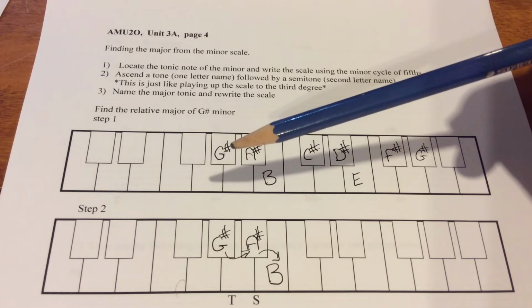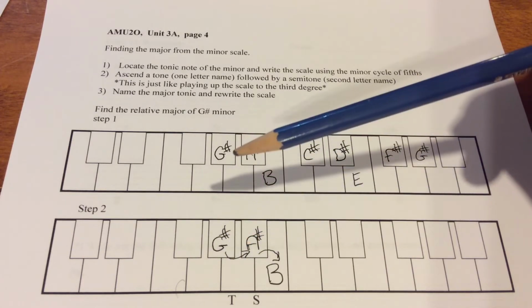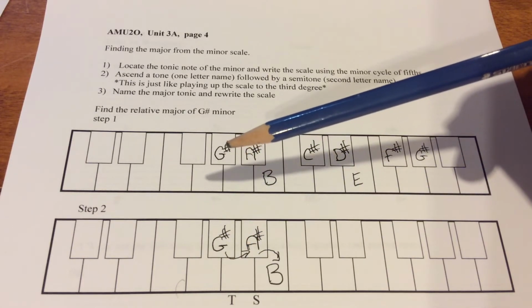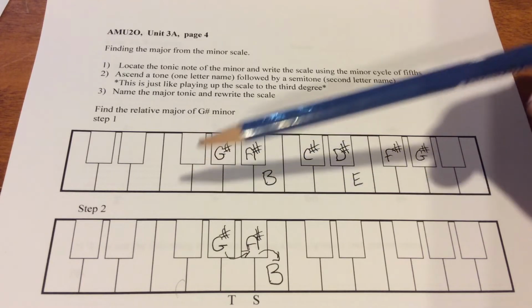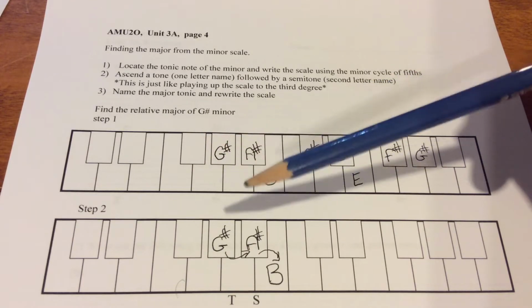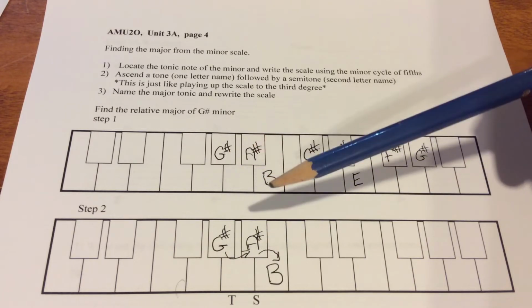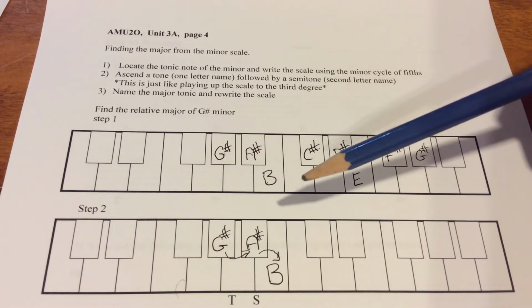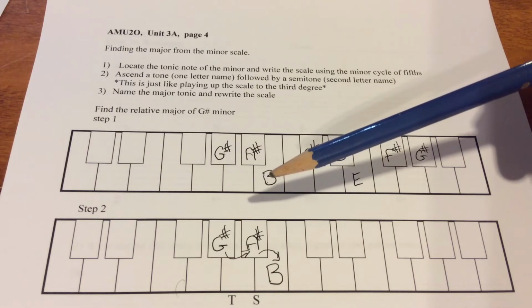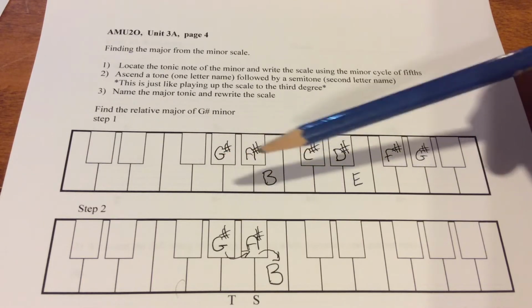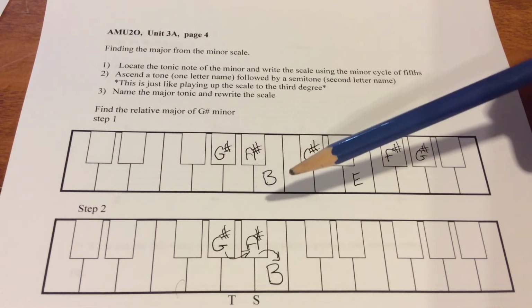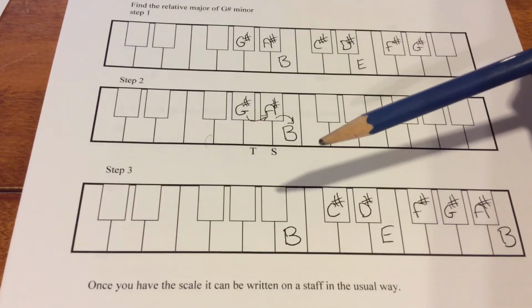So it's similar. If we're starting on the first note of any minor scale, rather than going down 3, we're actually going to go up 3. So up 3 semitones and 2 letter names, and that's going to give us the relative major. So 1, 2, 3, and it's going to be B, and it's not going to be C flat or A double sharp, because we need the 2 letter names apart. So B major and G sharp minor both have 5 sharps. That's what we're looking for in that question.